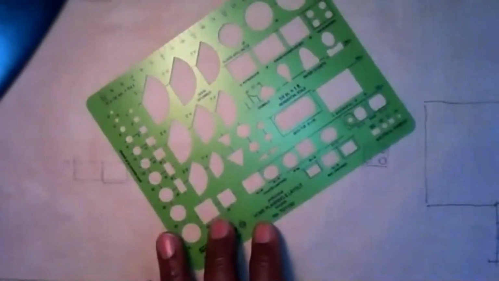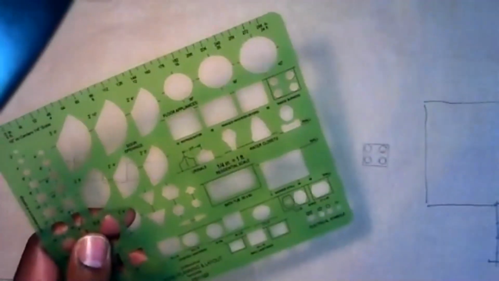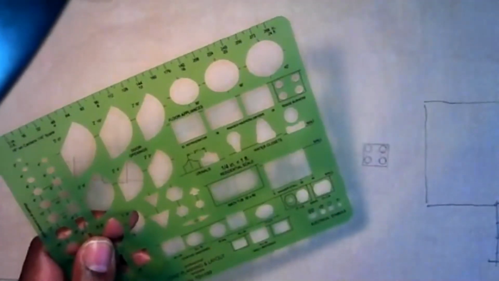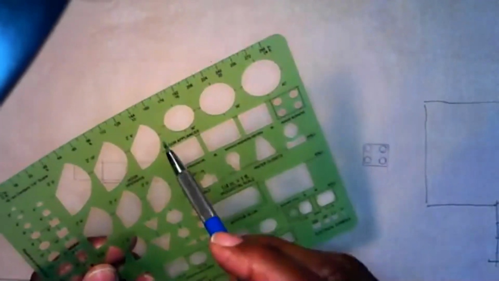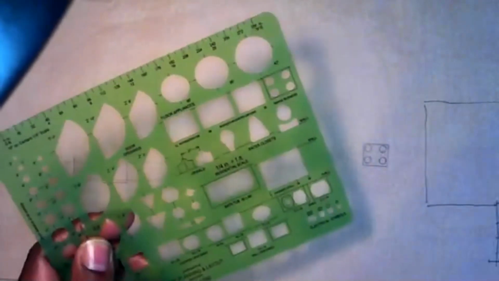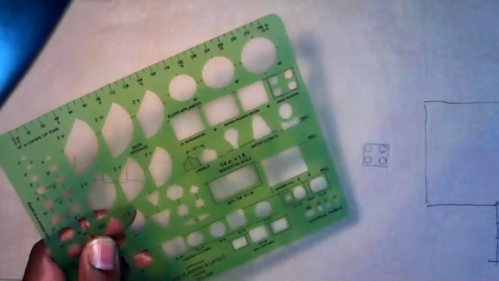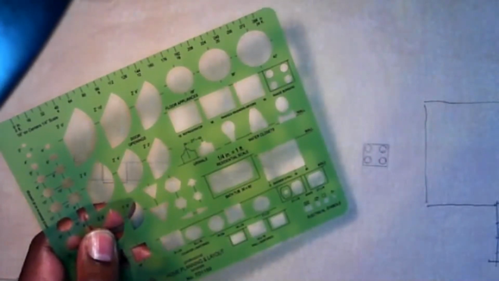So let's talk about the template for a second. I said you're going to use the template to draw the refrigerator. So right here, this is the template you're going to use, the part of the template you're going to use for the refrigerator. Refrigerators are typically 32 inches wide. Okay, good.